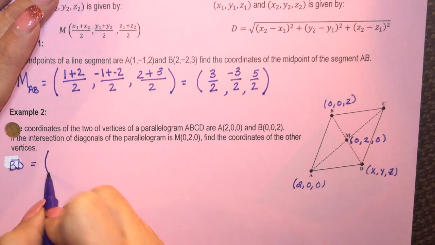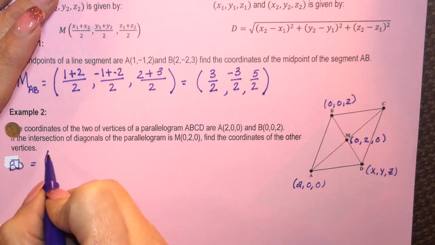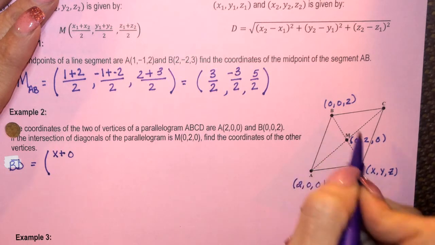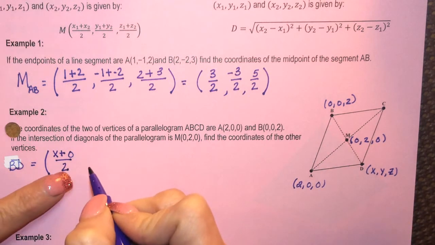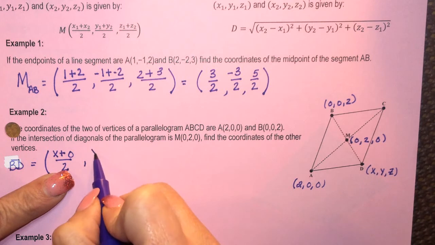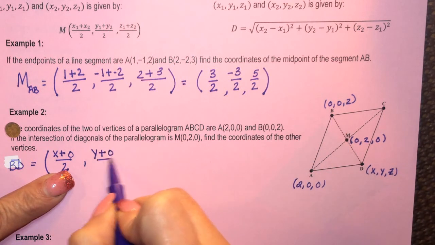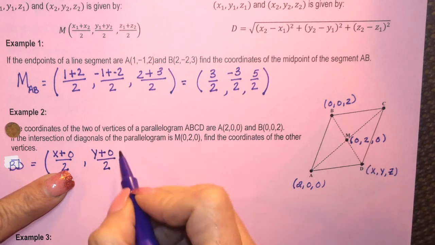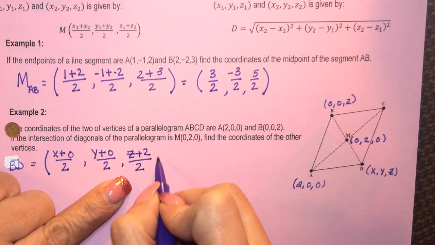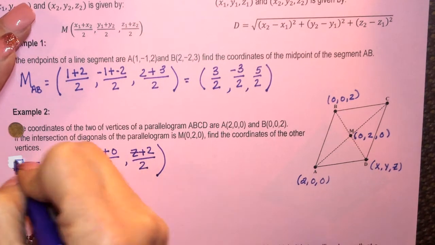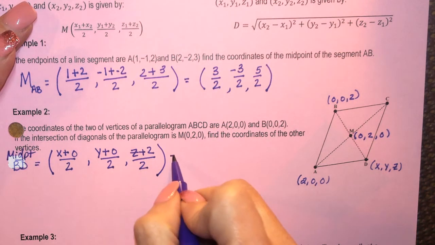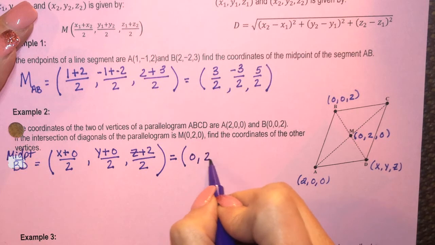Okay. We're looking for the ordered pair D. If I add X plus 0, this plus this, and divide by 2, that would give me the midpoint here. And then if I add Y plus 0 and divide by 2, that would be the Y coordinate. And then if I say Z plus 2 divided by 2, that would be this point. So the midpoint of line BD is this right here. But I already know the midpoint, 0, 2, 0.